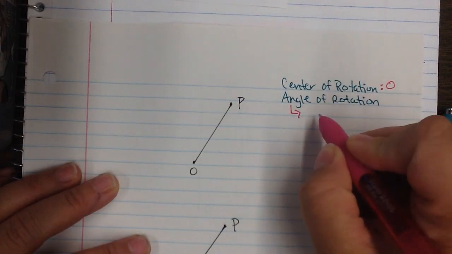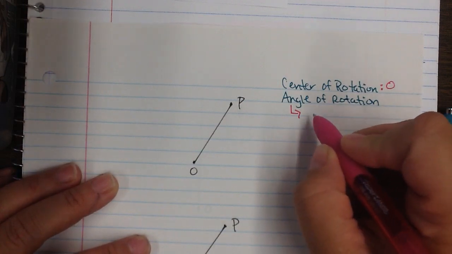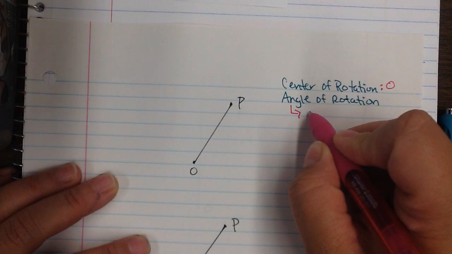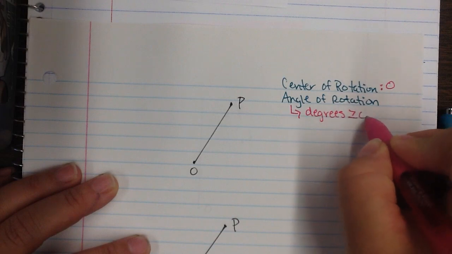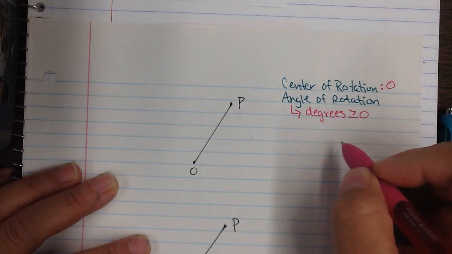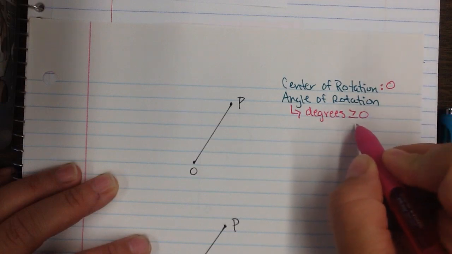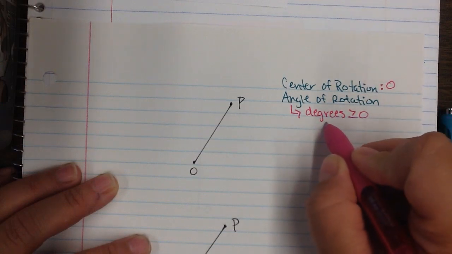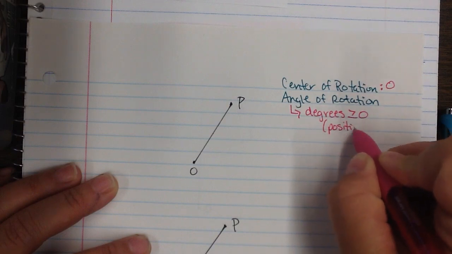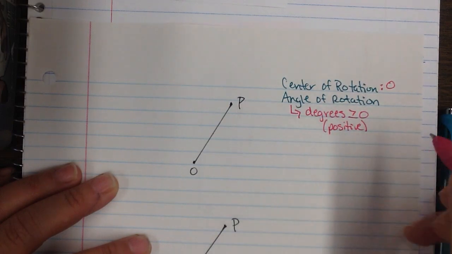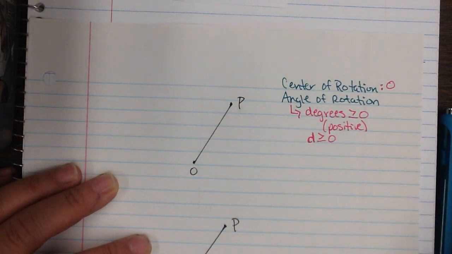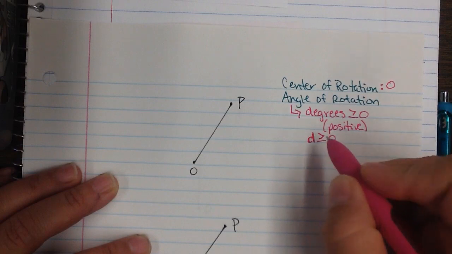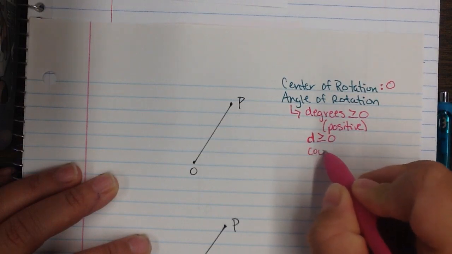We're going to do when the degrees is greater than or equal to 0. Okay, and when we do that, that means it's going to be a positive. Okay, it's a positive degree. Okay, and it's also noted like this: D is greater than or equal to 0. When the degrees is greater than or equal to 0, okay, and it's positive, you're going to move counterclockwise.